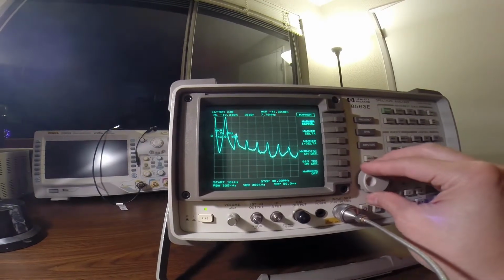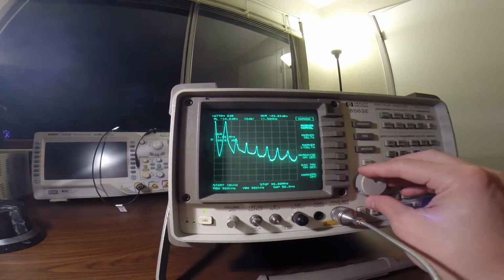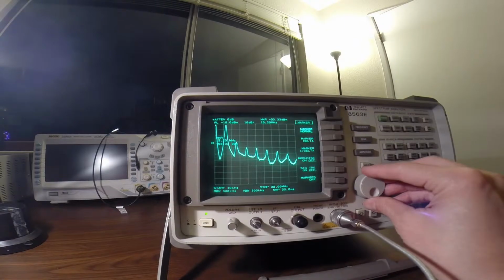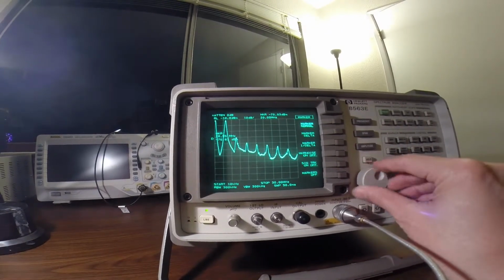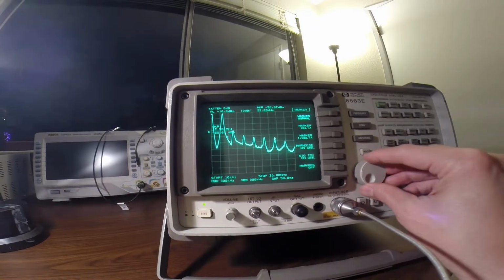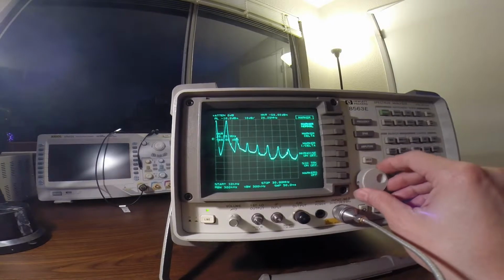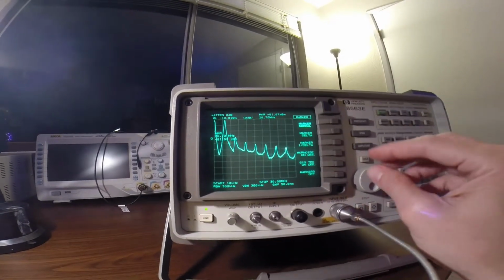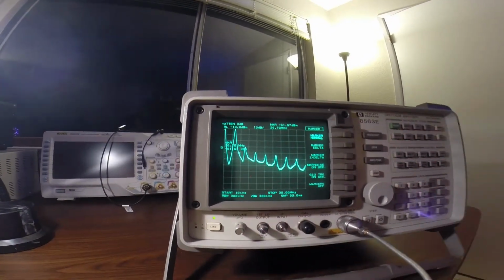The next one is 7.7, 11.6, 15.3, 19.1 megahertz, and almost 23 megahertz, and 26.7 megahertz, and so on. It looks like there's a little bit more beyond that.